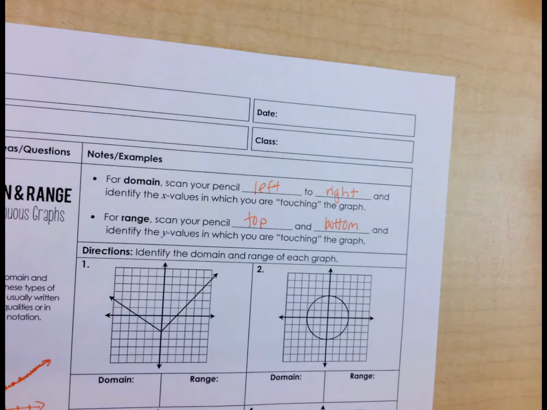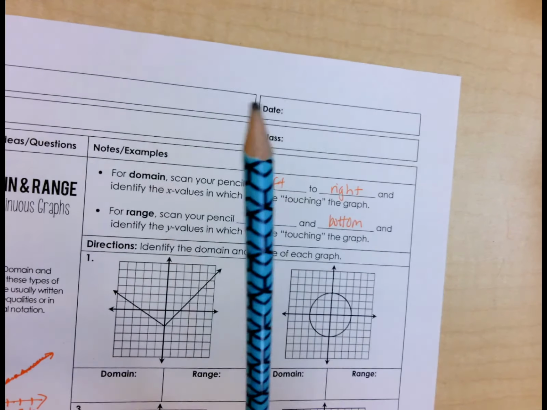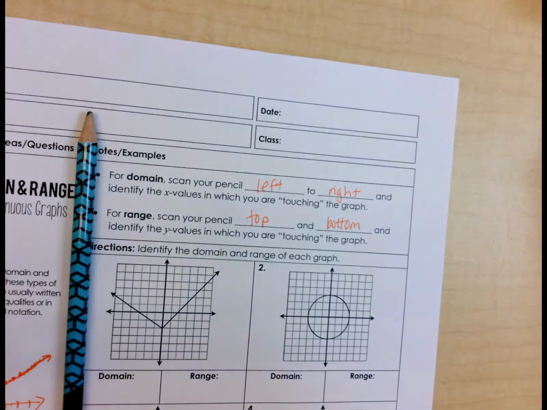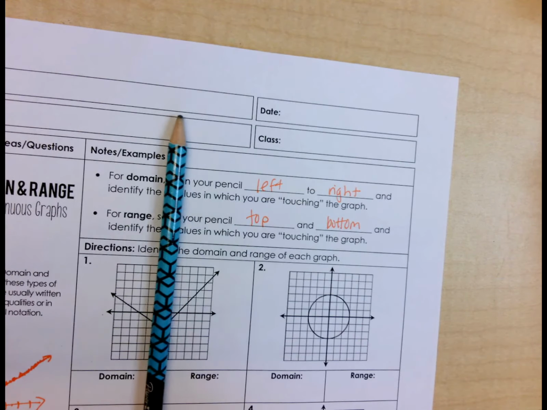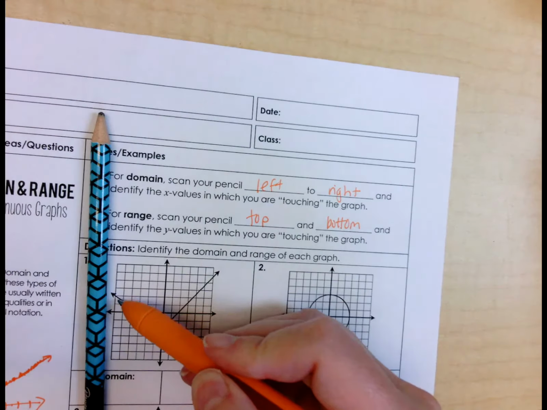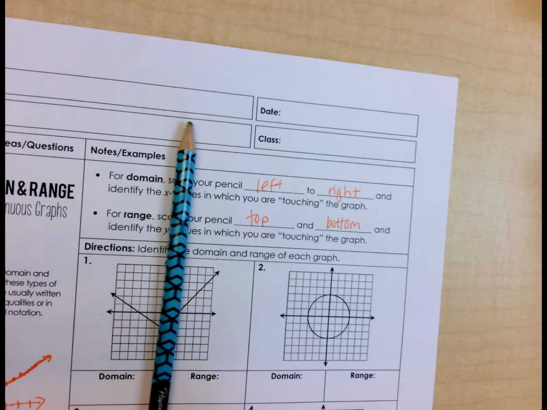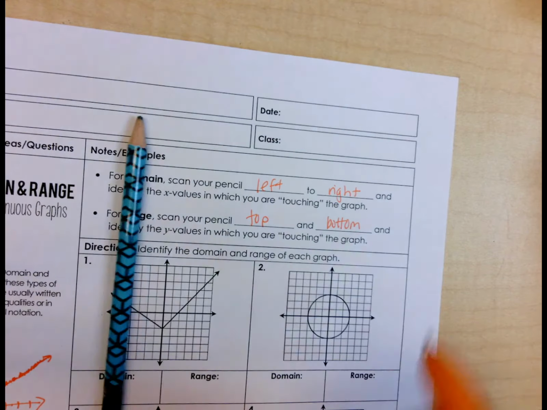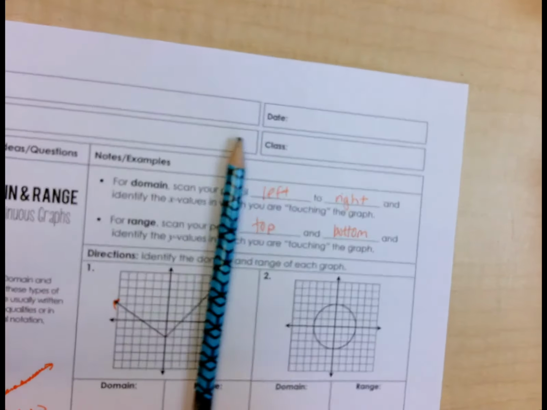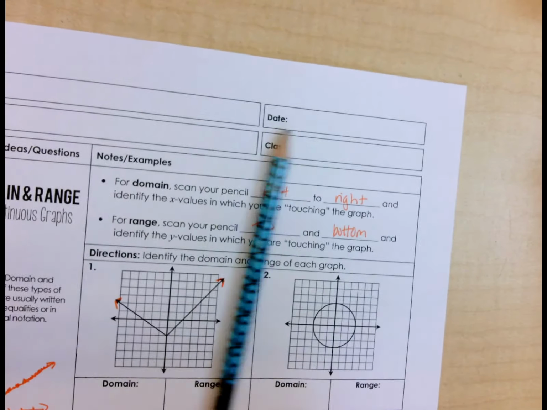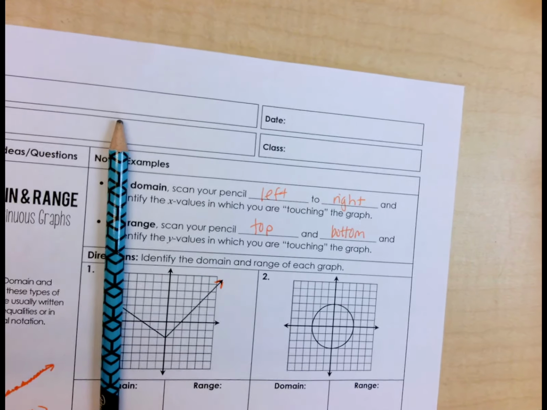So when we're looking for domain, those are x values, so that's the horizontal direction. So we take a pencil, okay, so here's my pencil, and we lay it down, and we start scanning left to right, and we look for a place where there is a point on our graph that touches our pencil left to right. And in this case, every single point is going to touch. And then there are these arrows here, this arrow and this arrow, which means these lines continue out forever, left and right. And so what we realize quickly here is that every possible x value you can imagine is going to be a part of this graph.